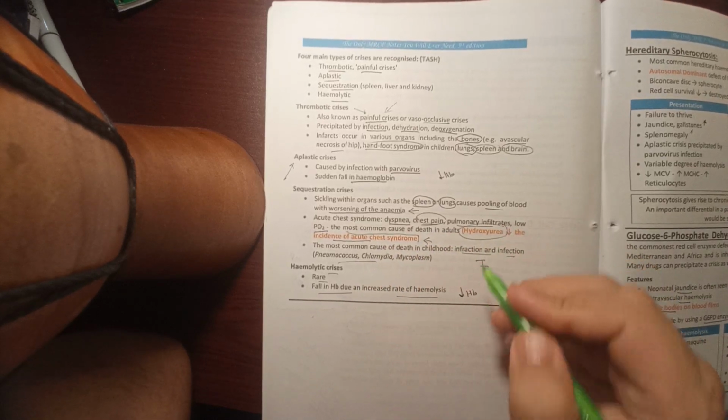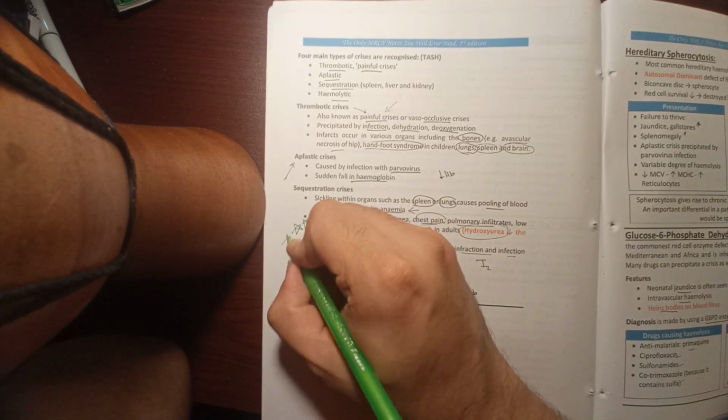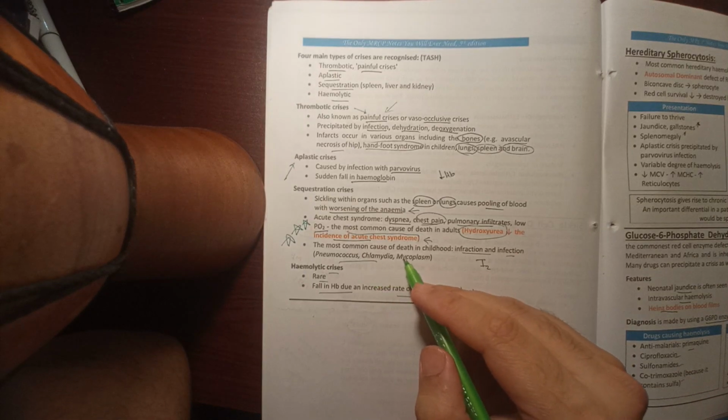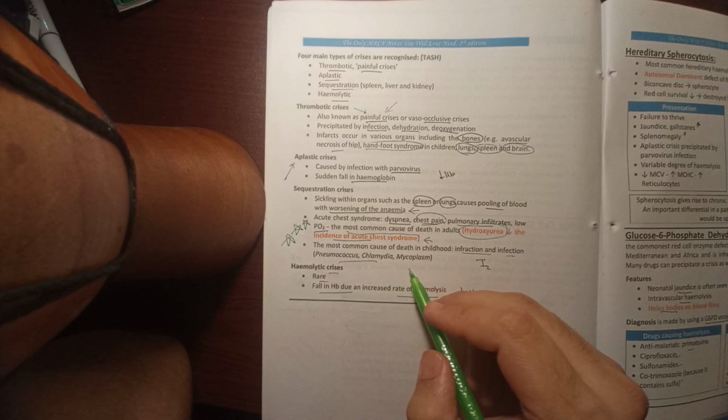Hydroxyurea reduces the incidence of acute chest syndrome, so hydroxyurea can be used. This is extremely important. Cause of death can be acute chest syndrome. The most common cause of death in childhood is infarction and infection, with pneumococcus, chlamydia, and mycoplasma.